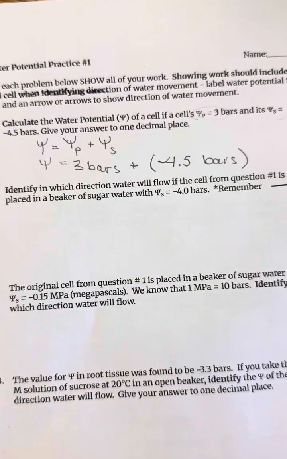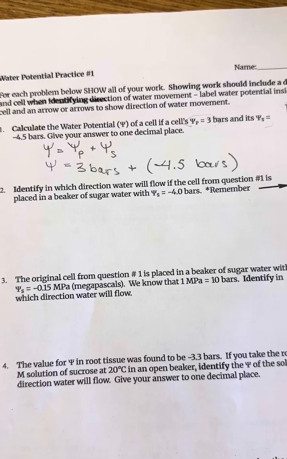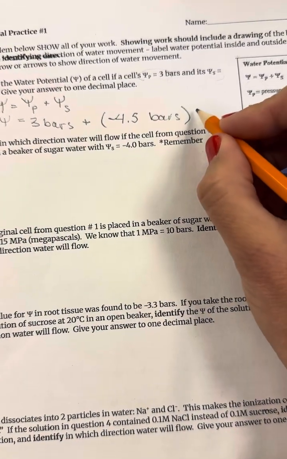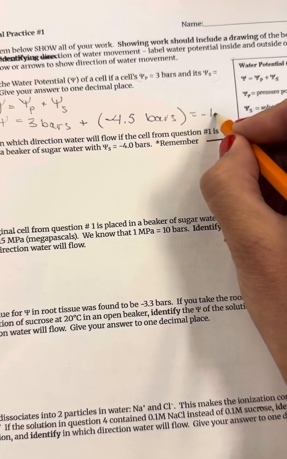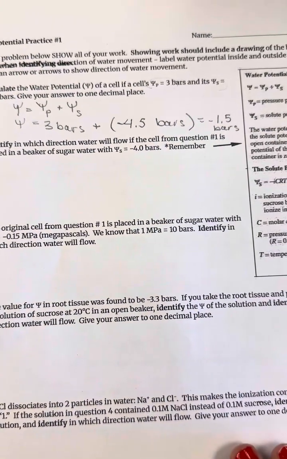Okay, and when we do out that math, you're just plugging it into a calculator, 3 minus 4.5, and you're going to end up with a negative 1.5 bars. Okay, and that's your answer for that first one.